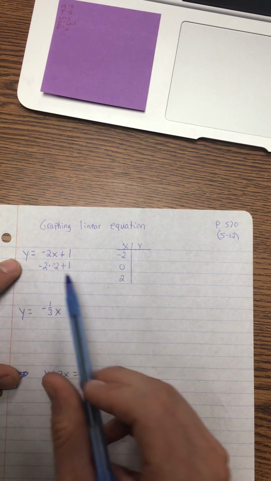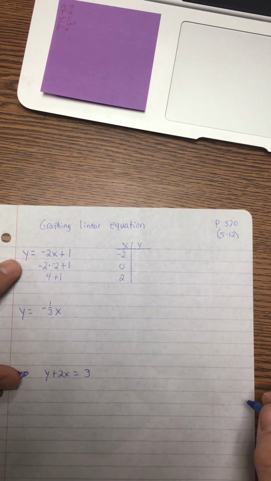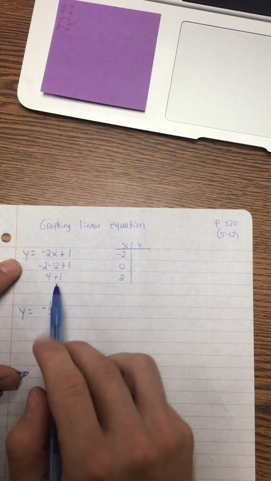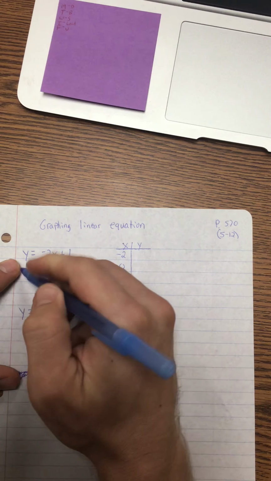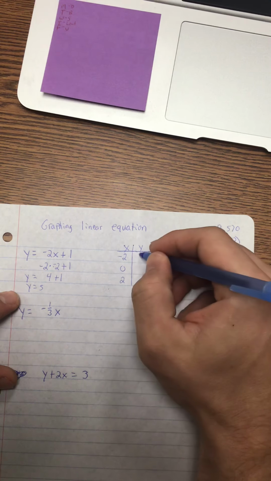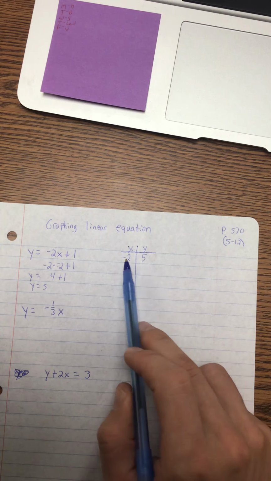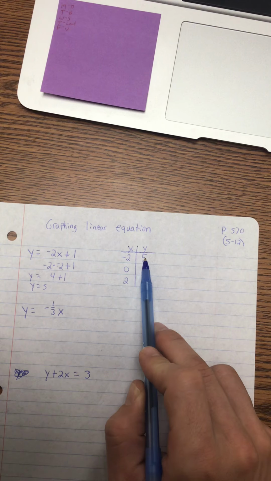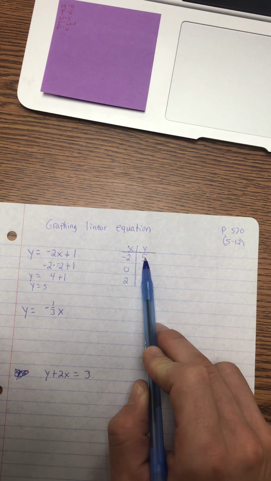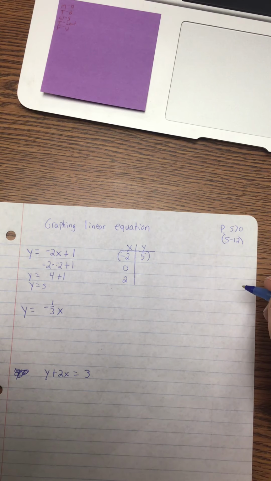Negative 2 times negative 2 is a positive 4, and positive 4 plus 1 is 5. So when x is negative 2, y is 5. Here I have an ordered pair, which will come in handy when we graph this on our graph paper: negative 2 comma 5.